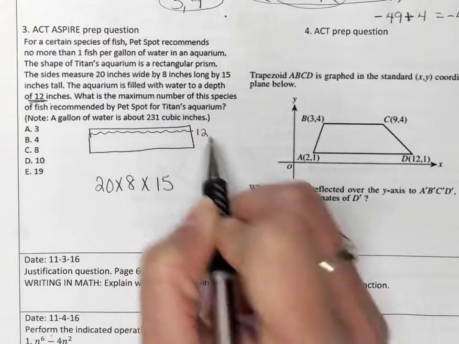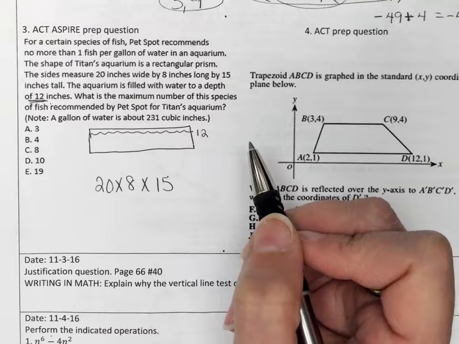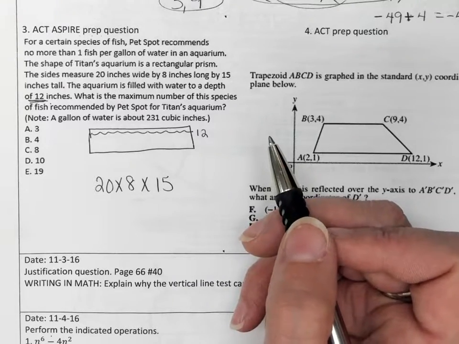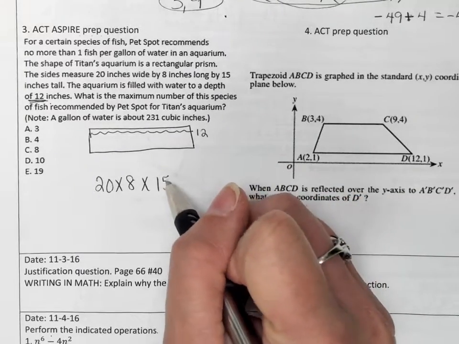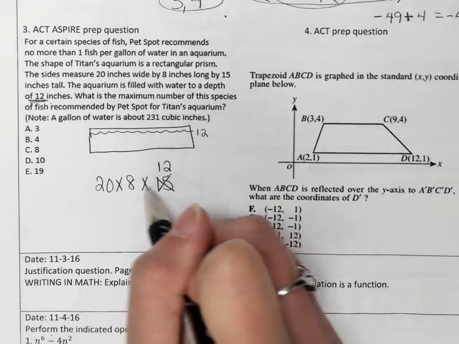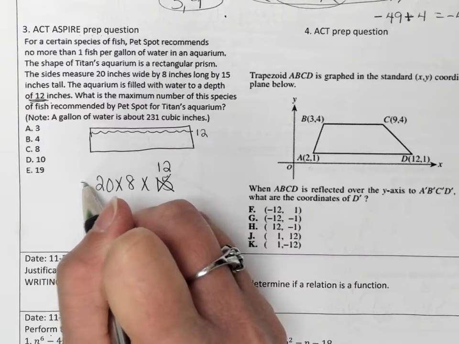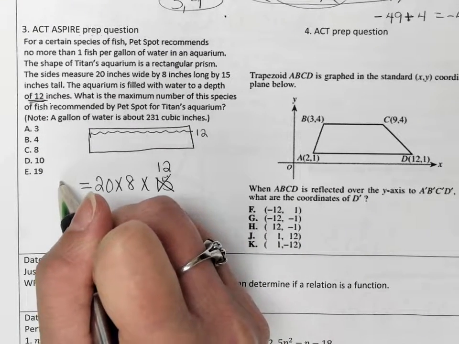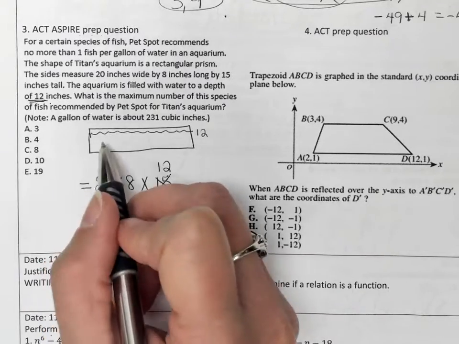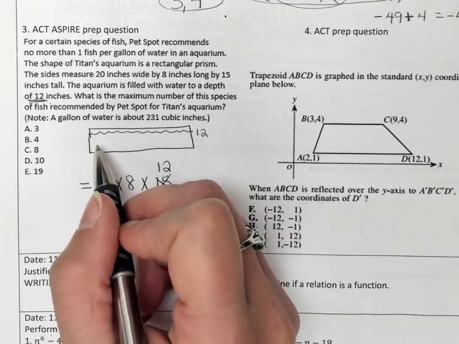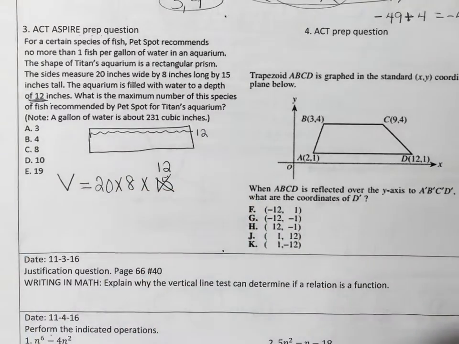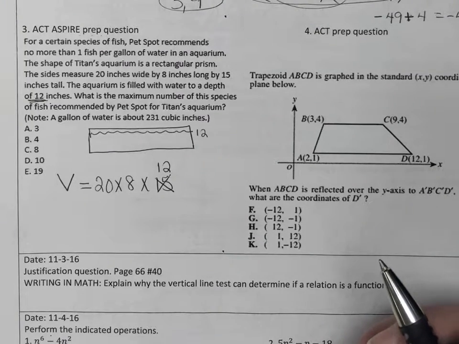Why are you only going to use 12 inches instead of 15? Because you're going to put fish in it, and when you put fish in it, then it's going to overflow, and you're going to have a big problem, okay? So instead of times 15, I'm going to do times 12 right here. When you multiply 3 numbers, what's that called? When you fill up water, what are you finding? Volume. Surface area would be the outside pieces, not the whole inside.